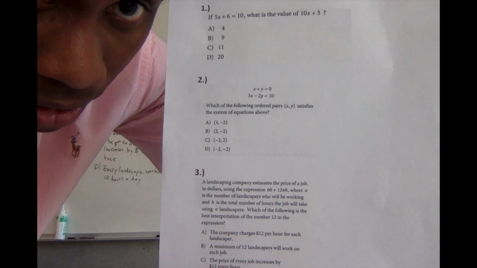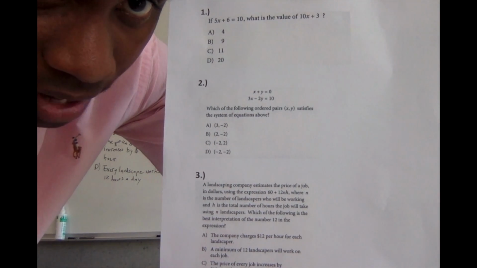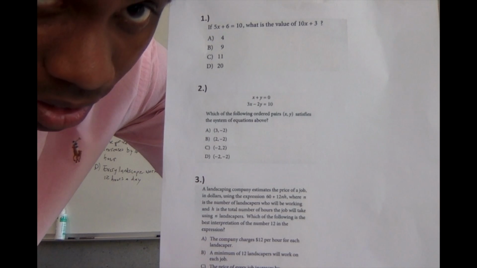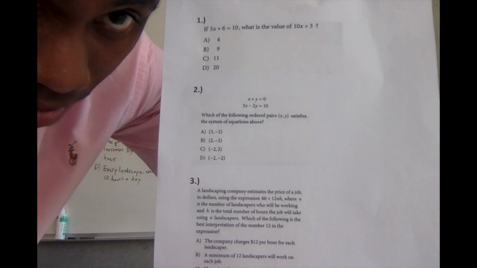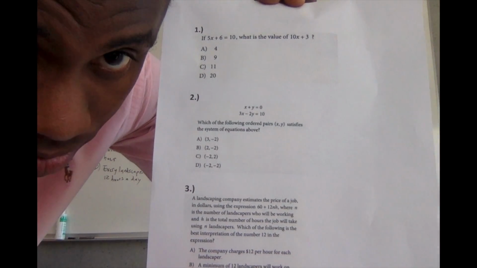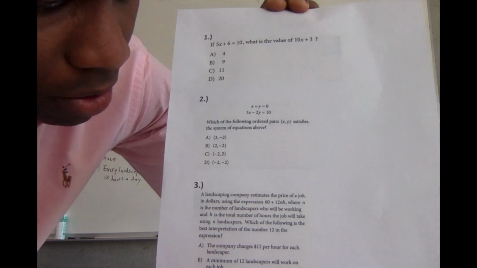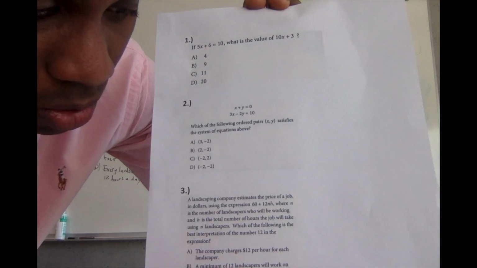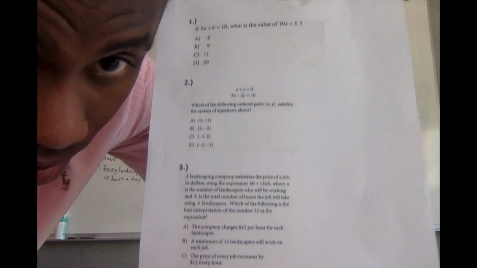2. Which of the following ordered pairs (x, y) satisfies the system of equations above? And the system of equations is x plus y equals 0, 3x minus 2y equals 10. A, (3, -2); B, (2, -2); C, (-2, 2); D, (-2, -2).